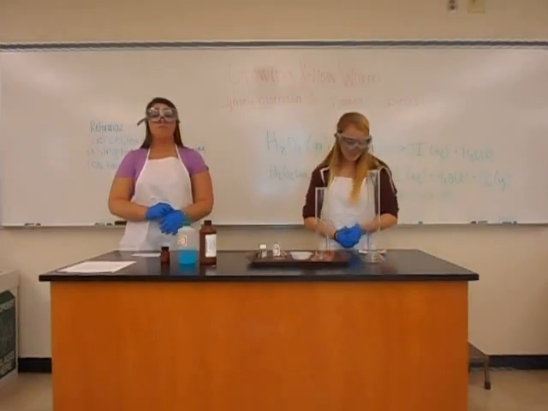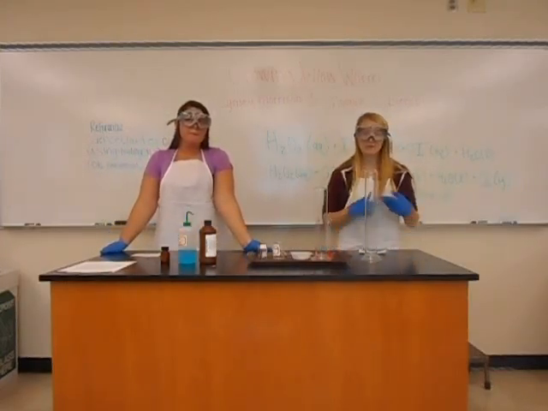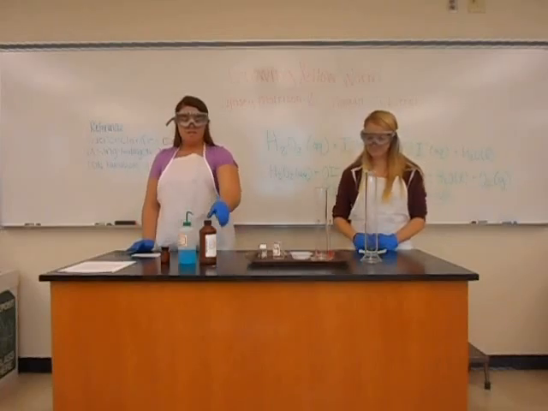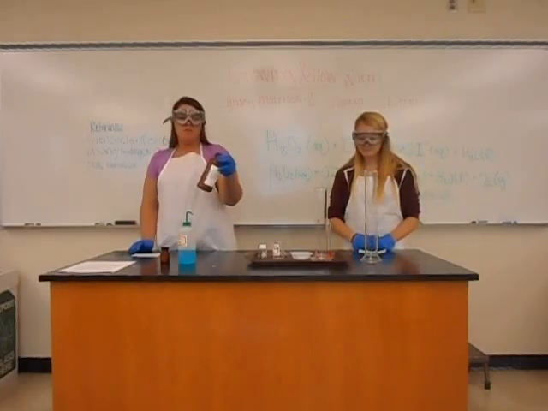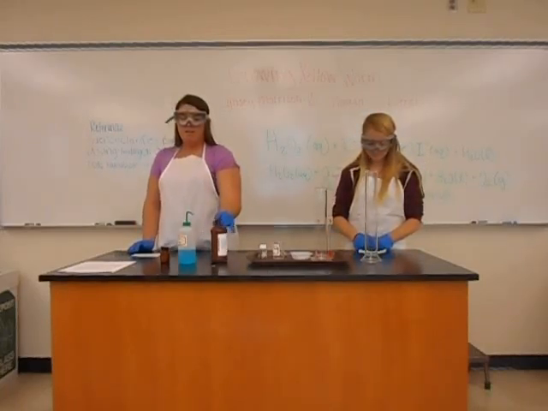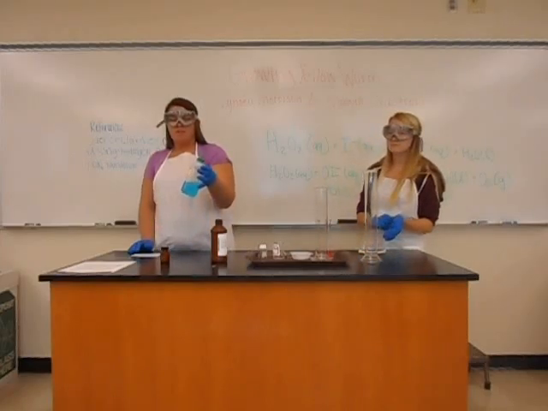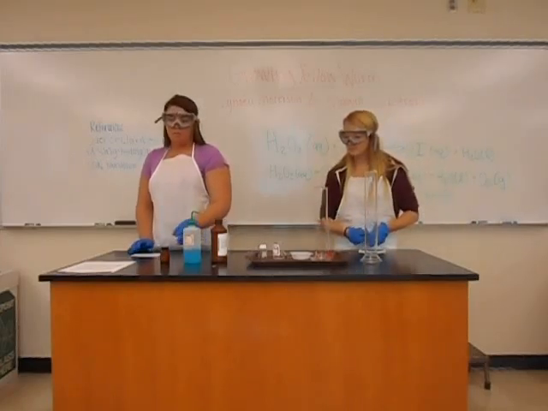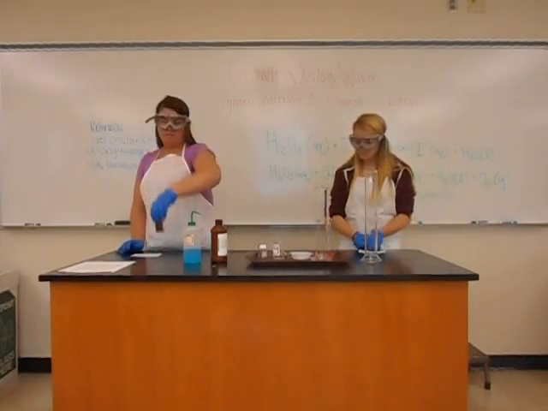Some of the materials that we needed for this experiment was a 500 milliliter graduated cylinder, gloves for protection from the chemicals, and sponges for cleanup afterwards. Other materials we'll need is 10 millimeters of 30% hydrogen peroxide, 1.5 milliliters of liquid dishwashing soap, and 1 gram of potassium iodine.